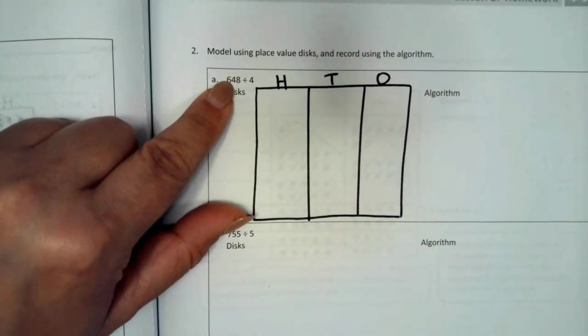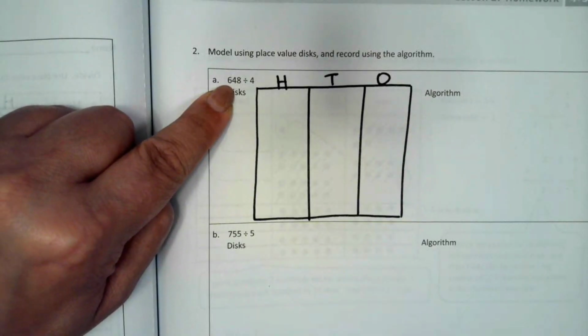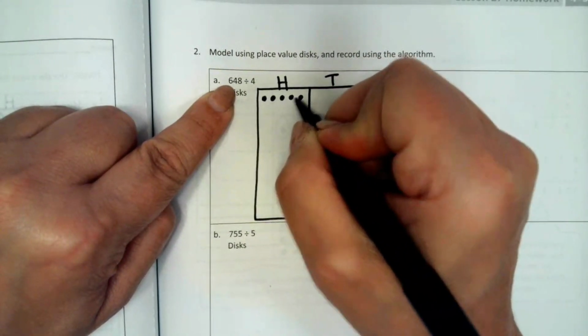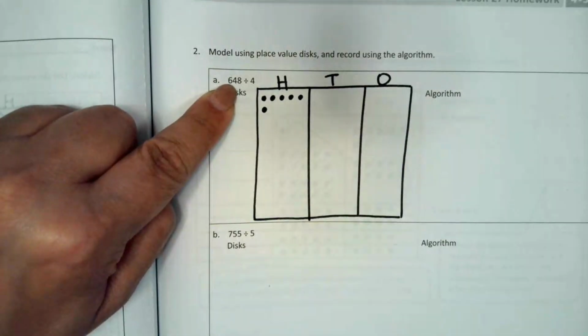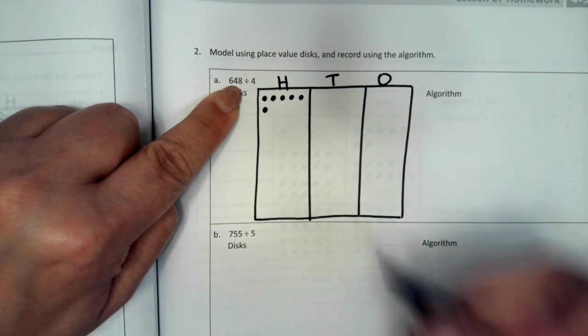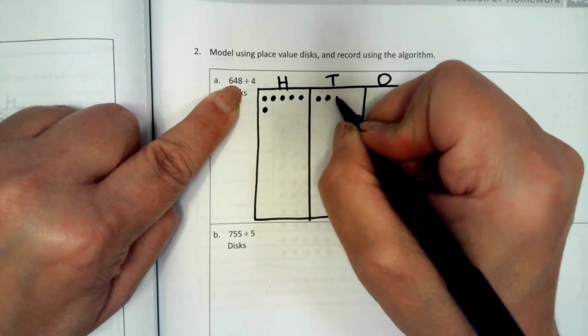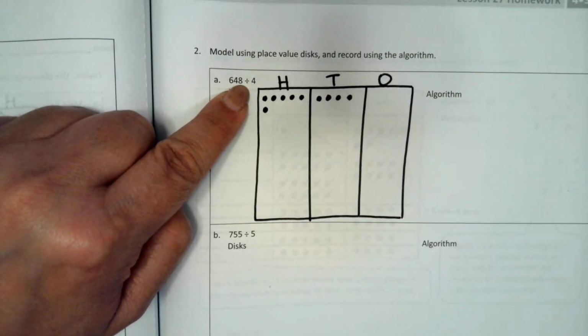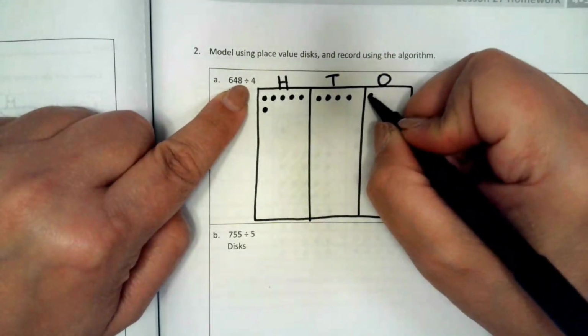Now look, how many hundreds discs? 6. How many tens discs? 4. And how many ones discs do we need? 8.